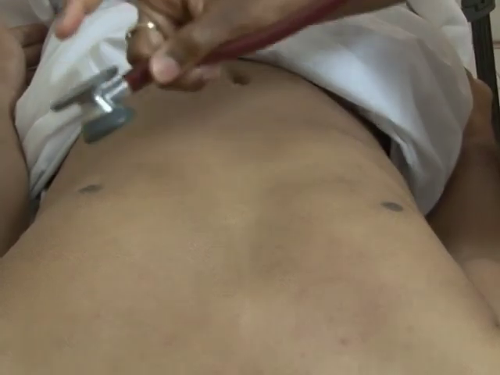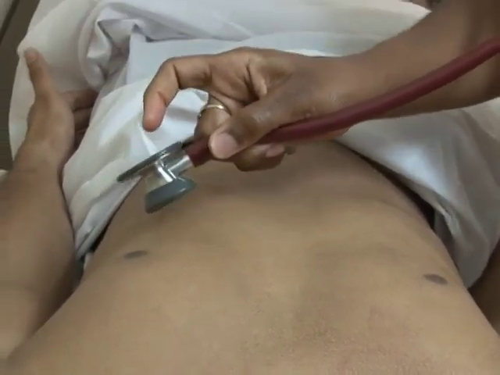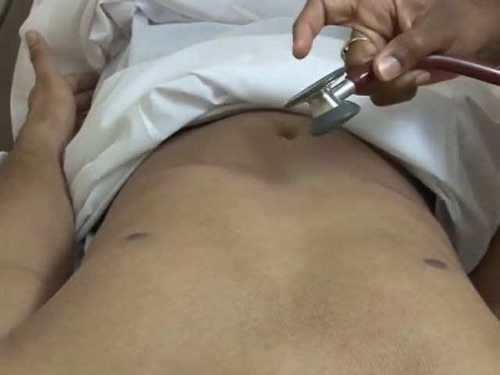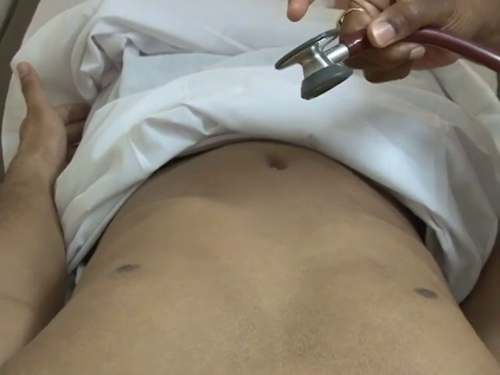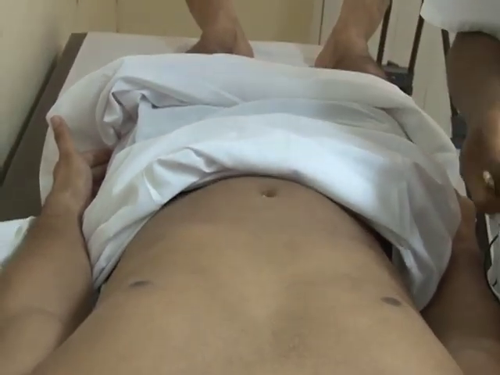As you noticed, when I was at the apex, I used my bell. I listened for the S3 or S4 or the mitral stenotic murmur, and then I turned the patient on the left side, which accentuates the mitral stenosis murmur, and had the patient take a deep breath in and out to see again if the murmur is accentuated in expiration. All right.